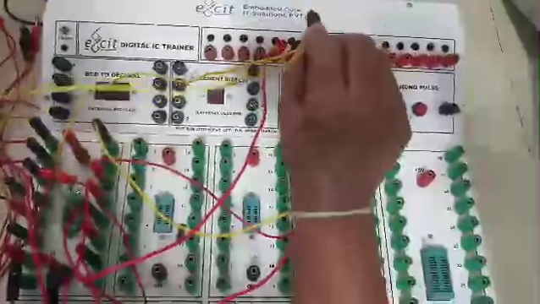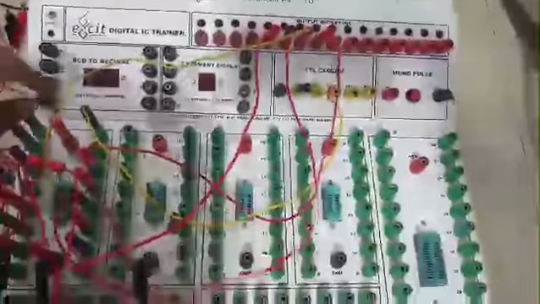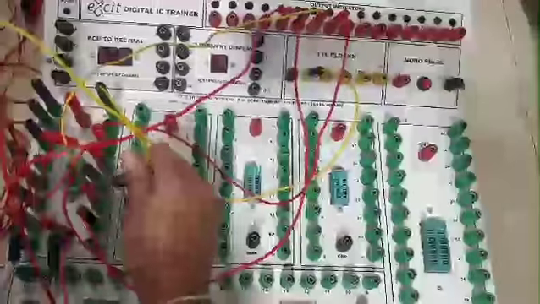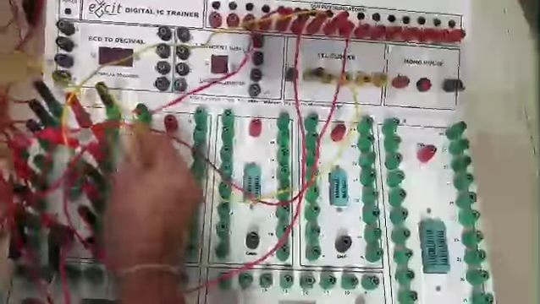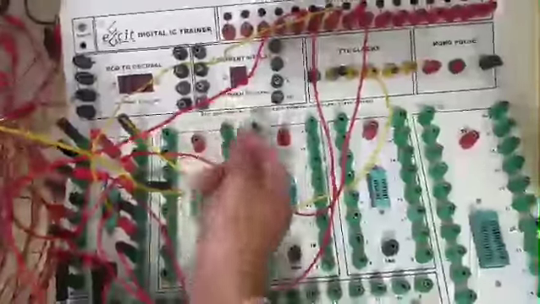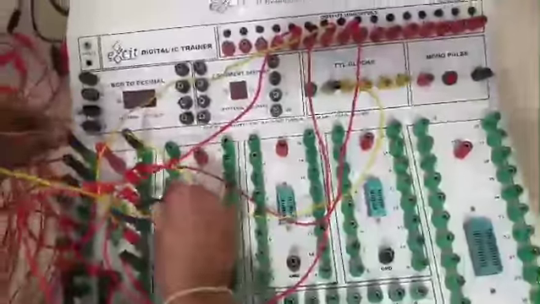Either you connect QA and pin number 1, or you can connect pin 12 and pin number 1, or you can short pin 12 and pin number 1. Short pin number 12 and pin number 1. So this connection tells it is asynchronous. The previous state output we are giving as clock for the next state.